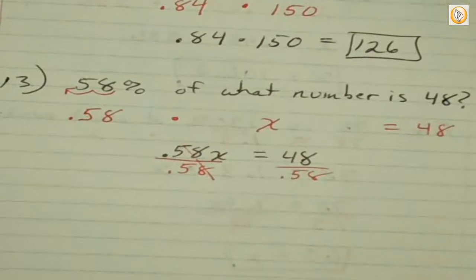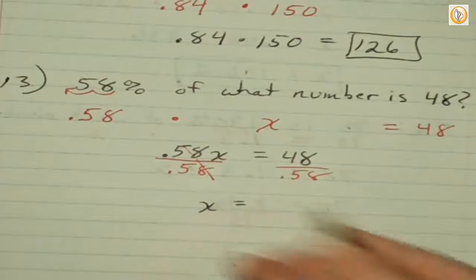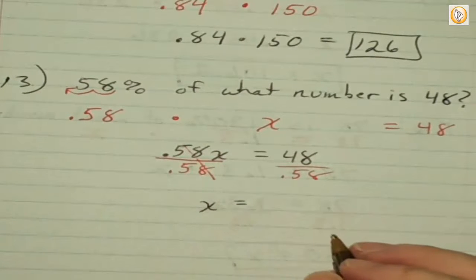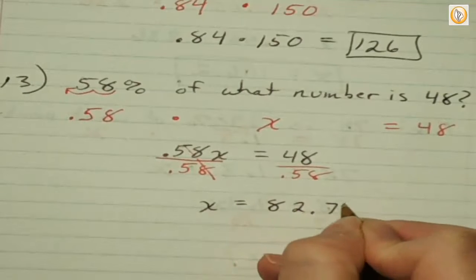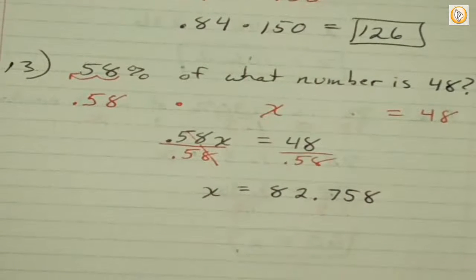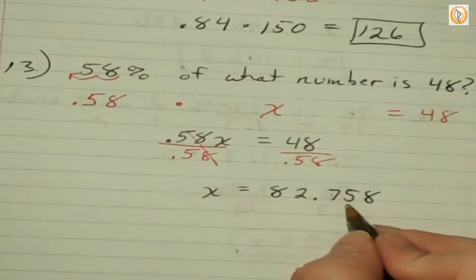Because we're multiplying, and for the sake of time, because I want to get y'all started. Not that I know y'all can't. Oh, this is a good one. It's 82.758. But what did they tell you to do? Round the decimals to the nearest hundredth and percents to the nearest whole number.